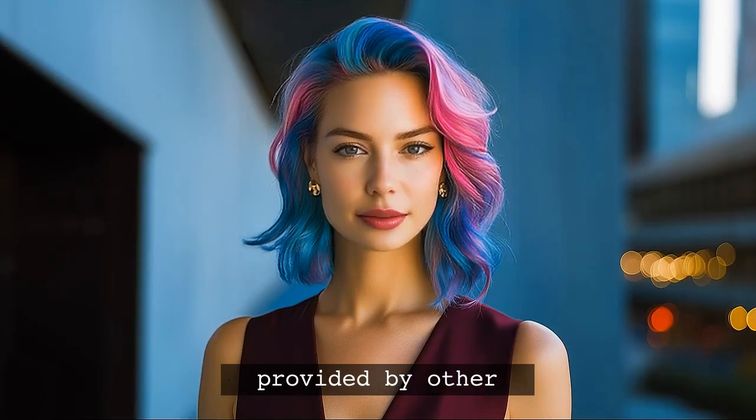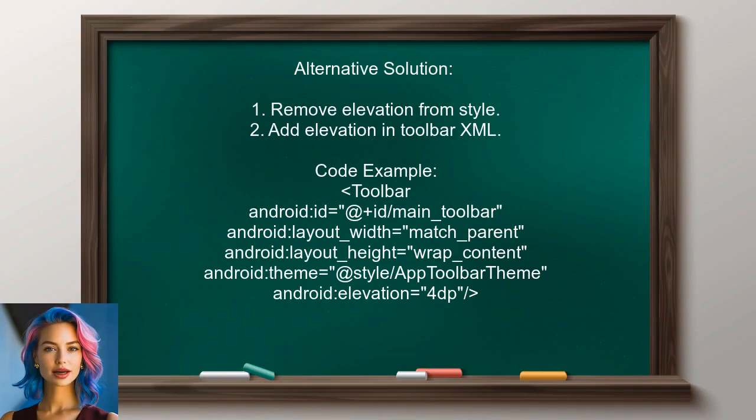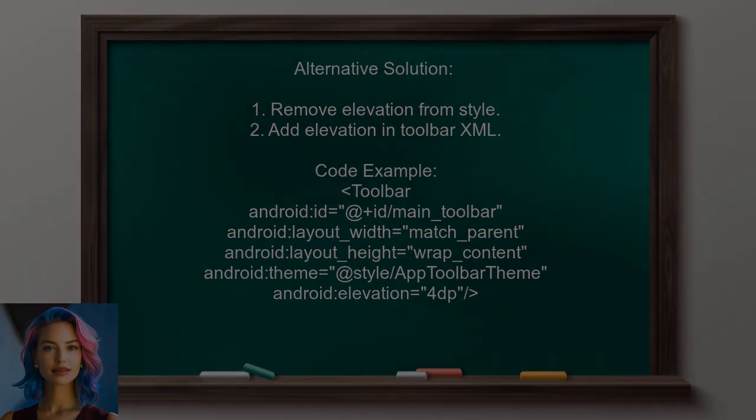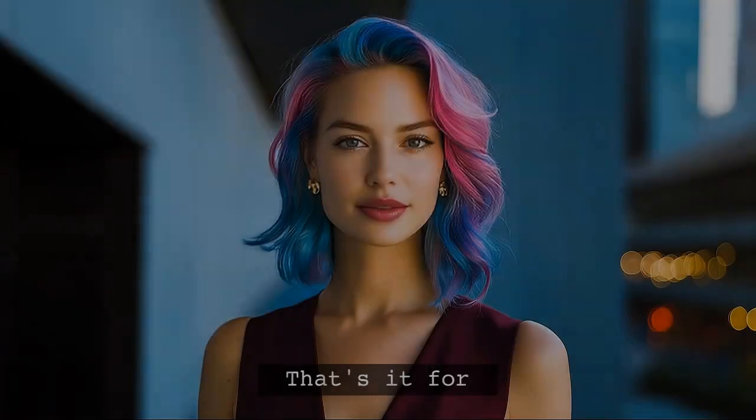Now let's look at the answers provided by other users. An alternative solution suggests removing the elevation from the style and instead applying it directly in the toolbar XML. This way, the shadow will only appear under the toolbar, not on the title. That's it for that response.